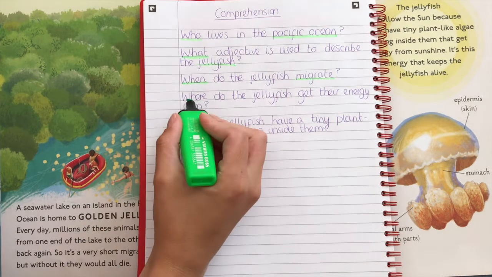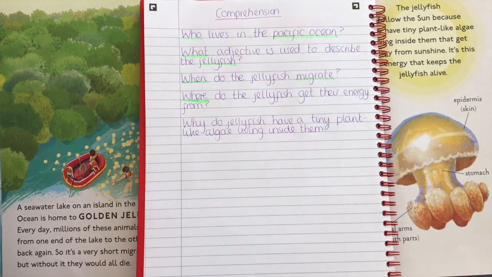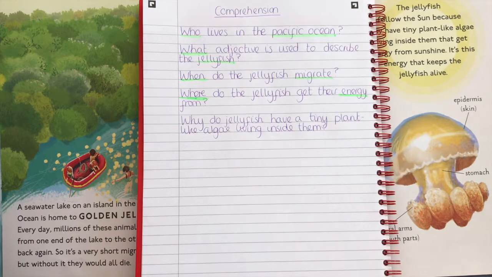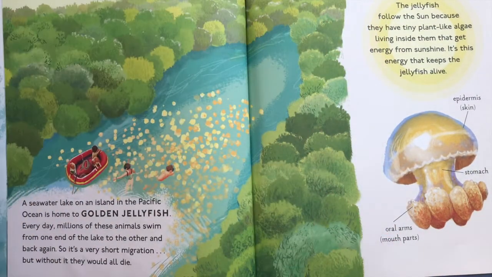Brilliant. So the first keyword was where. That tells us what type of question we are looking at. And the second keyword was energy. So we're looking for the keyword energy in our writing. So the first thing we need to do is skim and scan the text to see if we can find the word energy.